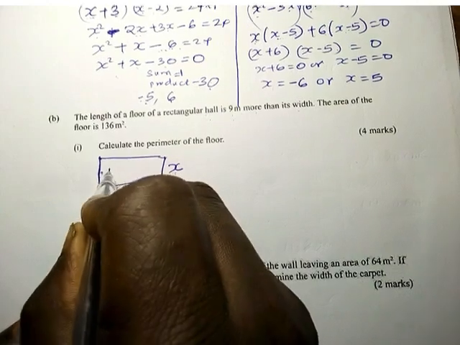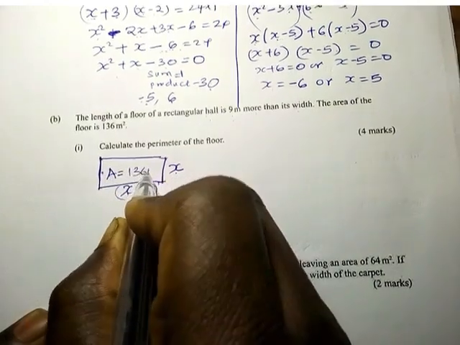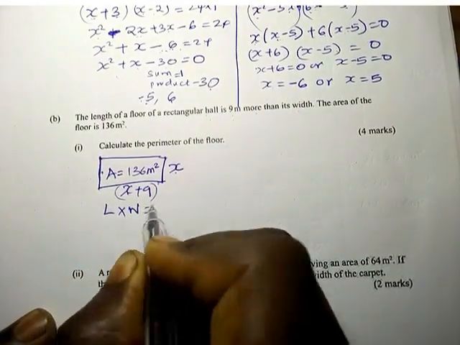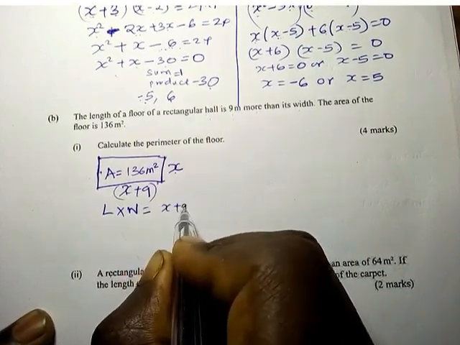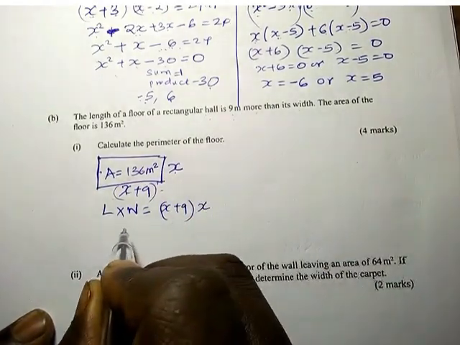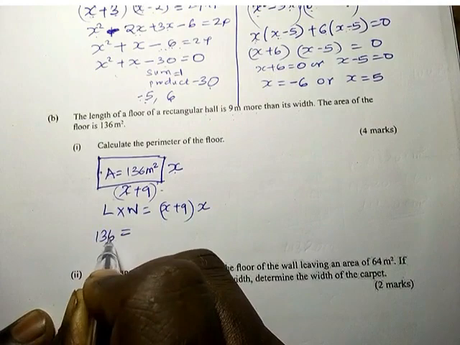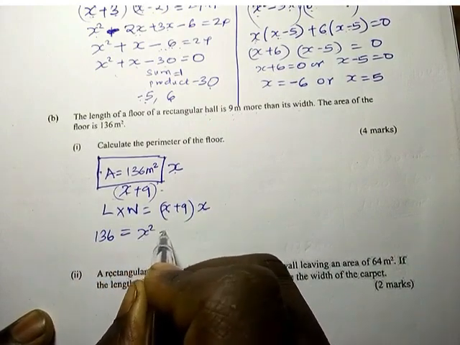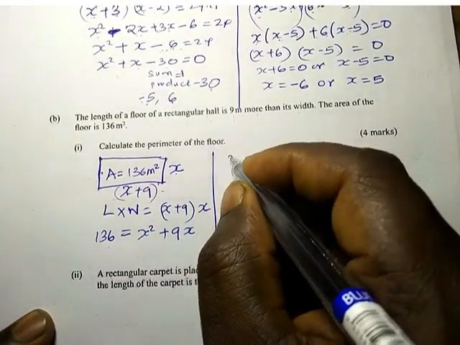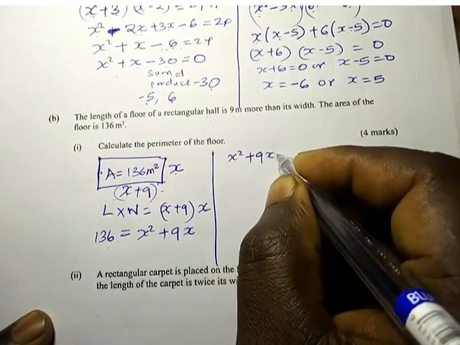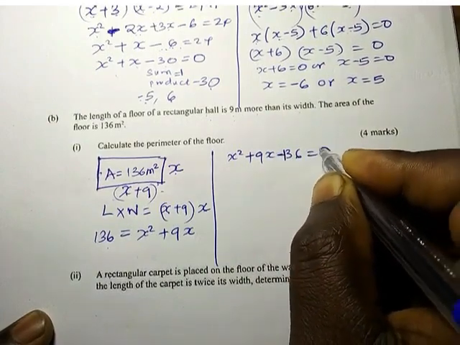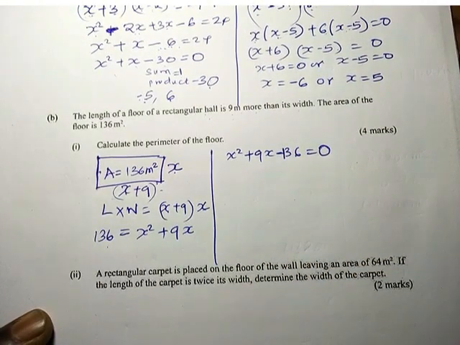But we have been told that the area of this rectangle is 136 meters square. But we know area of a rectangle is equal to length times width, which is equal to x plus 9 times x. And this one will give us 136, which is the area, equal to x squared plus 9x. So this one is the same as x squared plus 9x minus 136 equal to 0. So we want the values of x here.